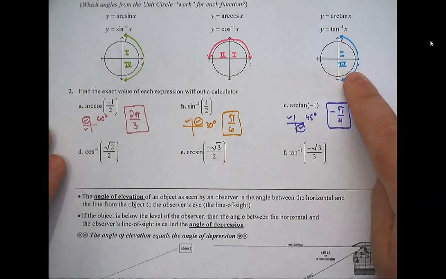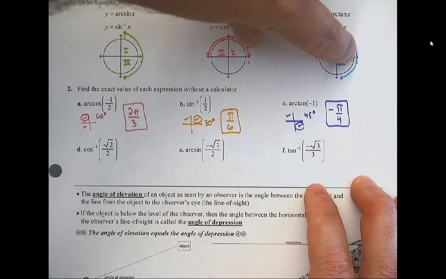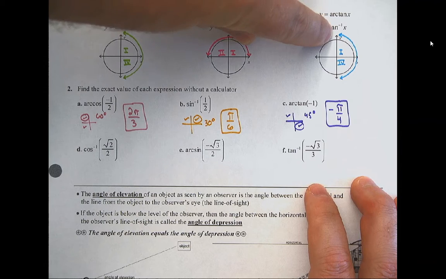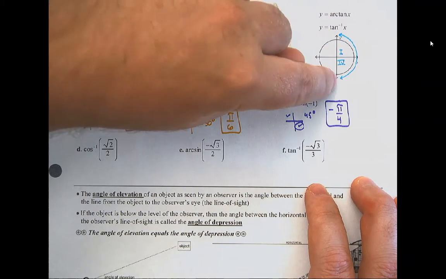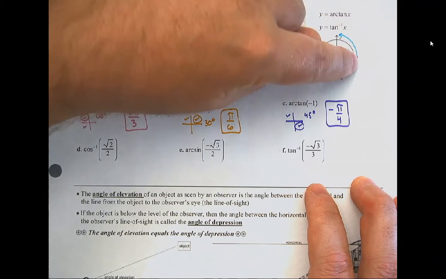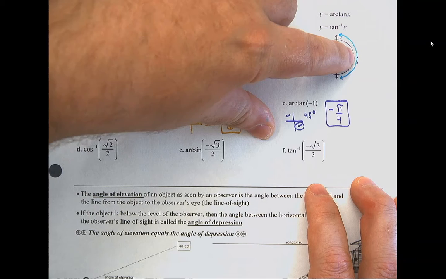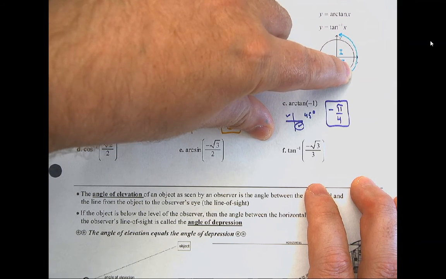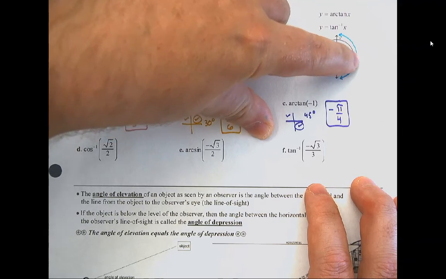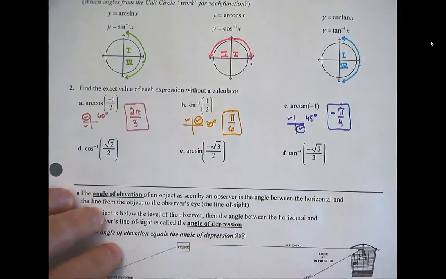The problem with writing 7 pi over 4 is if I wanted to get to 7 pi over 4, I'd have to go past that 90 degree all the way around back into this zone. This domain lives from here to here. So I can't go past that 90 degrees to get to the 7 pi over 4. What I can do, instead of going this way, I can go this way. So instead of going around to 7 pi over 4, I can just drop back to negative pi over 4.